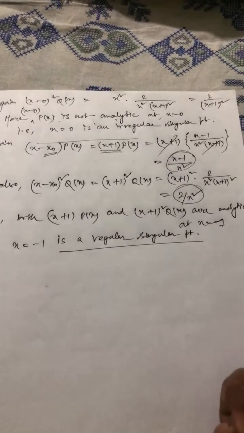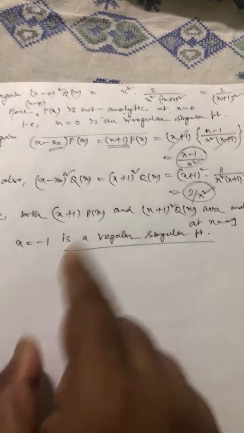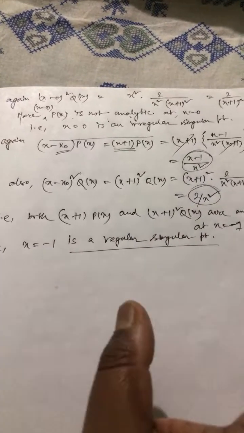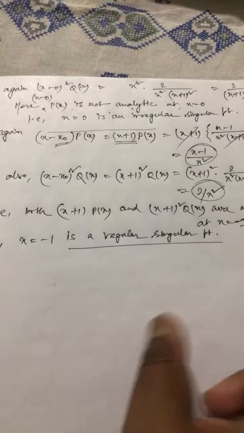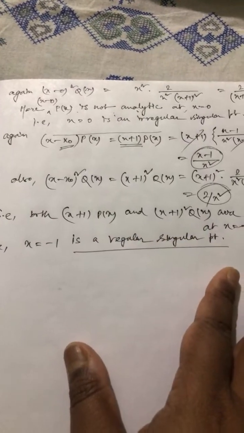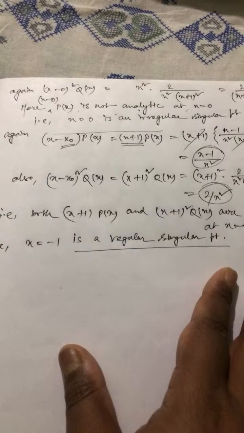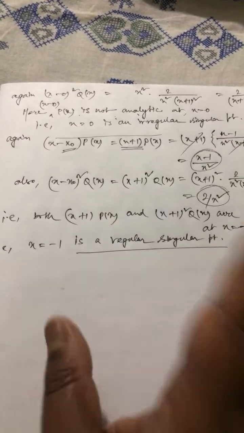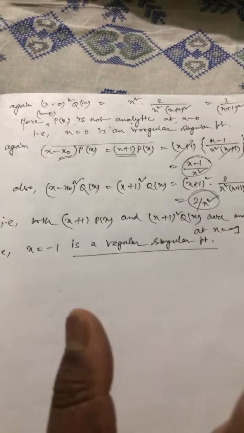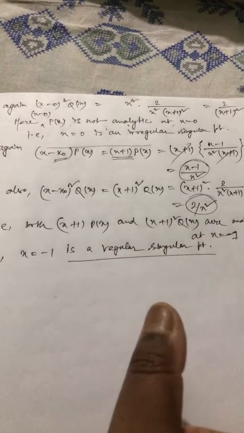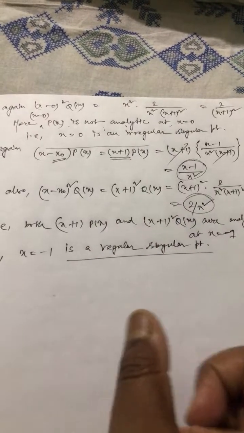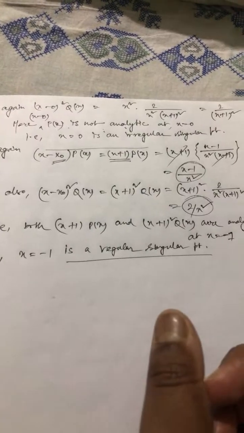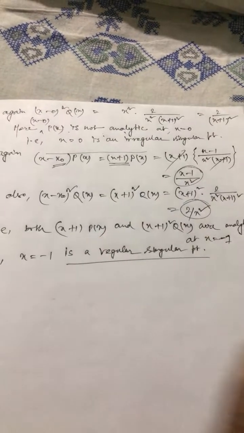Then you need to verify the criteria of px and qx regarding analyticity, whether they are defined or not at the desired point. If px and qx both are well defined at the point under consideration, then you can say px and qx are analytic and the given point is an ordinary point. But if it is not so, then it will be a singular point. Already I have discussed that singular points are of two types. One is the regular singular point, and another one is what?